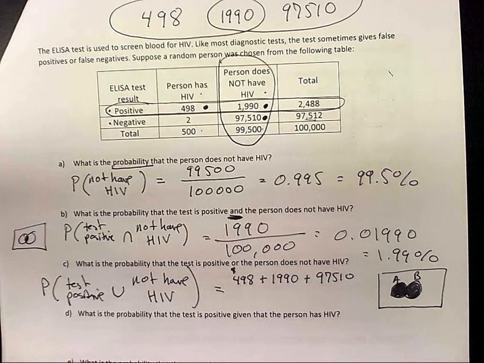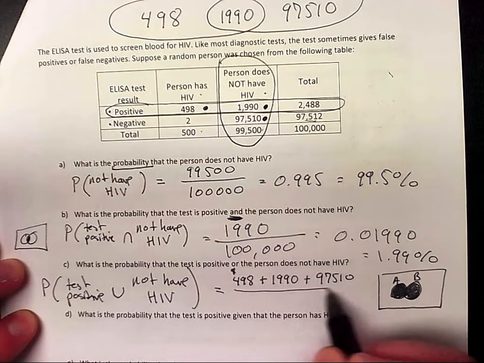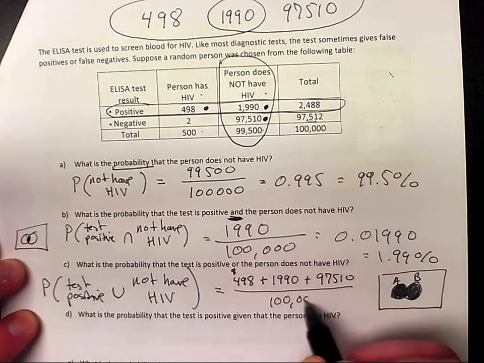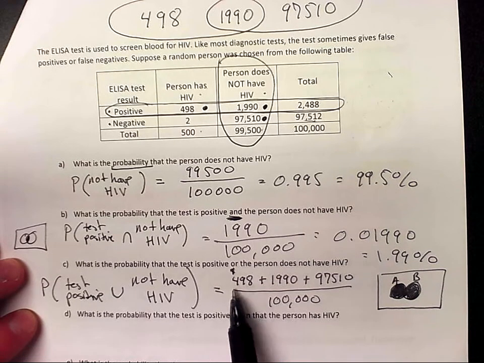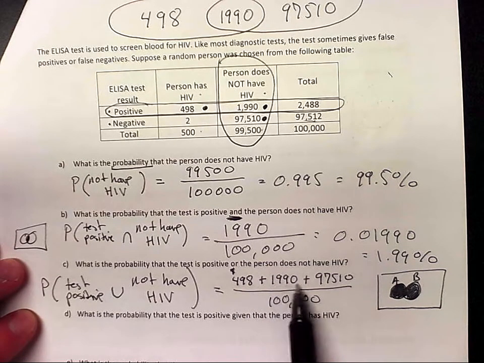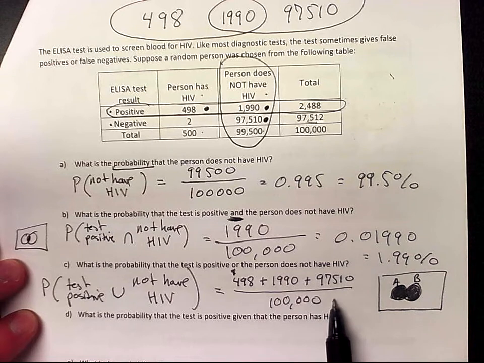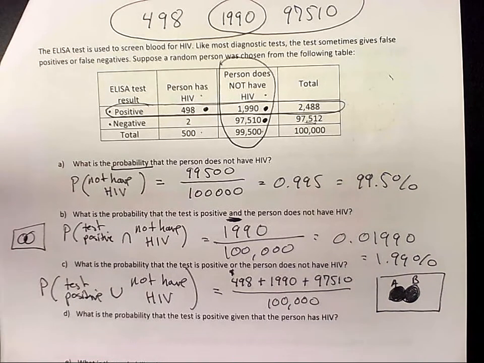Just like in the previous problem, did we just report 1,990? No, we still have to divide that by the total number of people that we have. Right? So therefore, this is still going to be over 100,000. You could either write everything over 100,000, or this one could be divided by 100,000, this one divided by 100,000, this one divided by 100,000. But the math still ends up being the exact same thing.